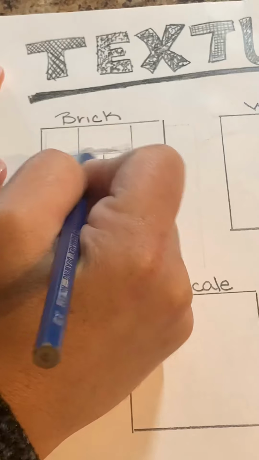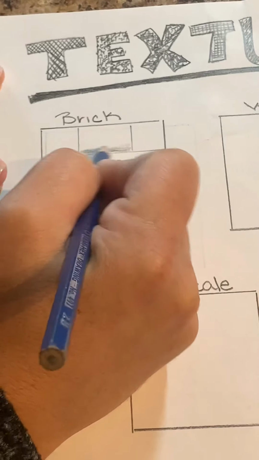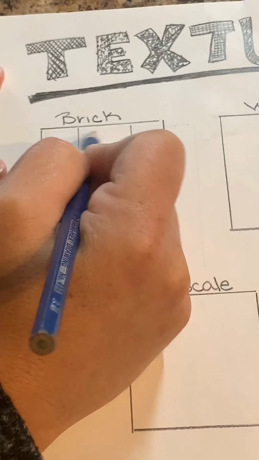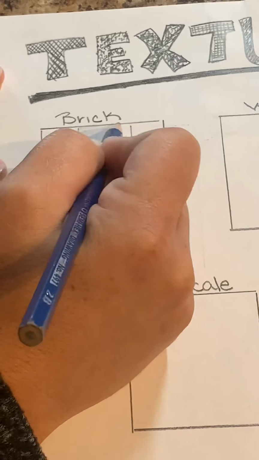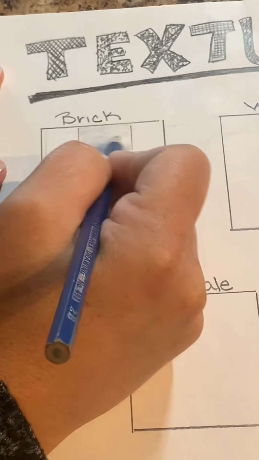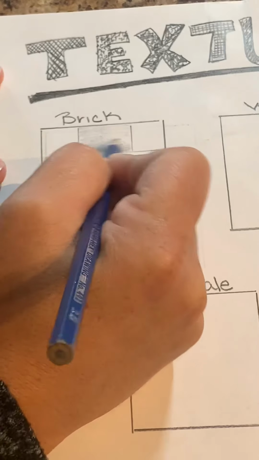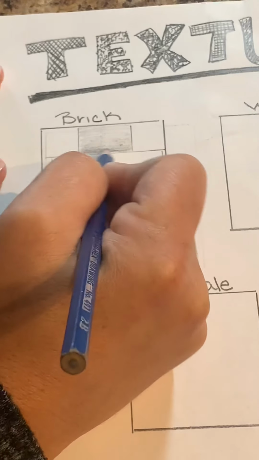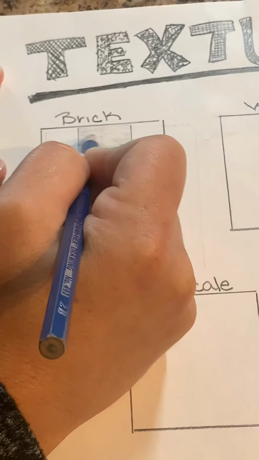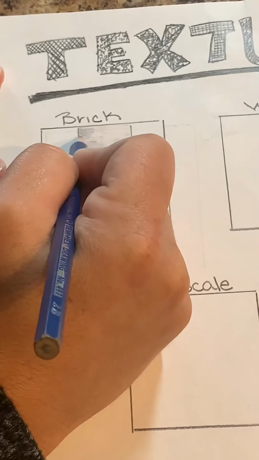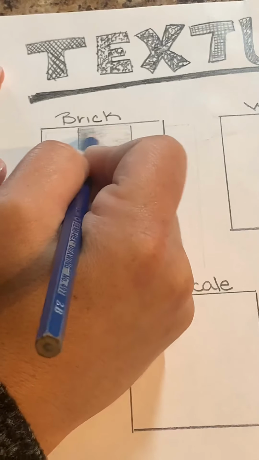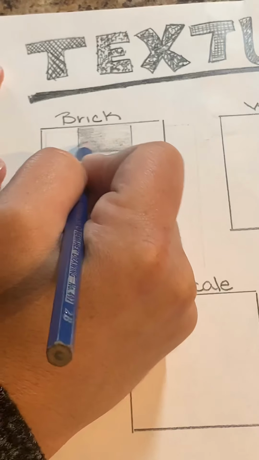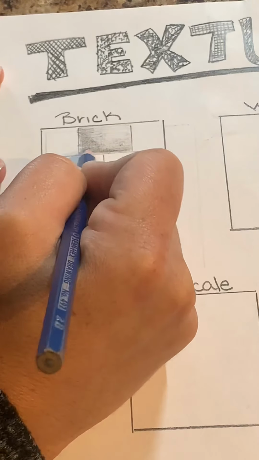The undersides and the bottom portion is gonna be a little dark. Once I get towards my top, it might be a little lighter, just so that I can get some different tones, some different dimension in my bricks. Okay, now notice when I do this, I go one brick at a time. I'm not going to shade the whole thing.